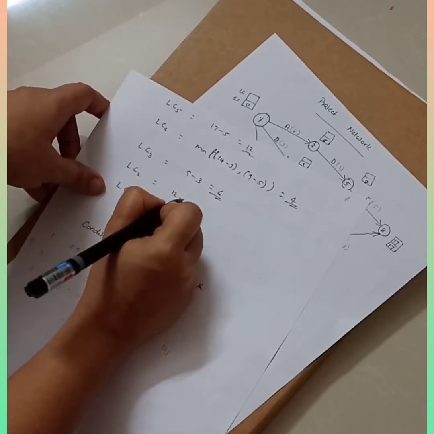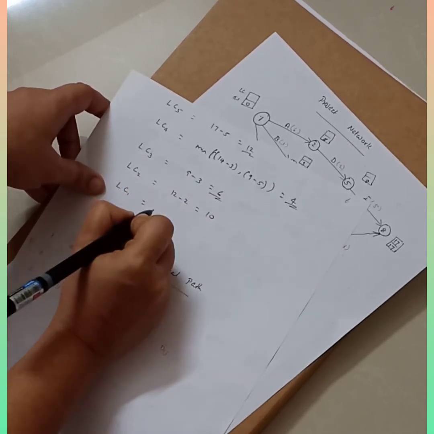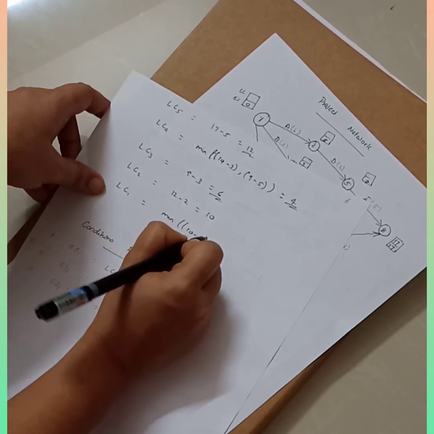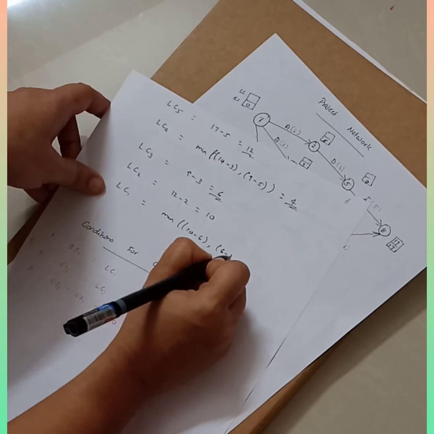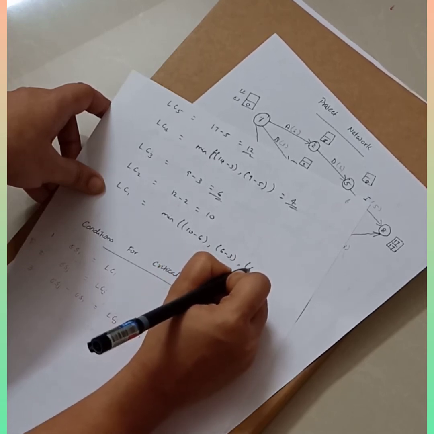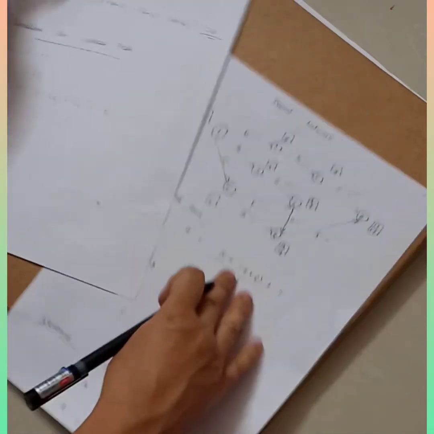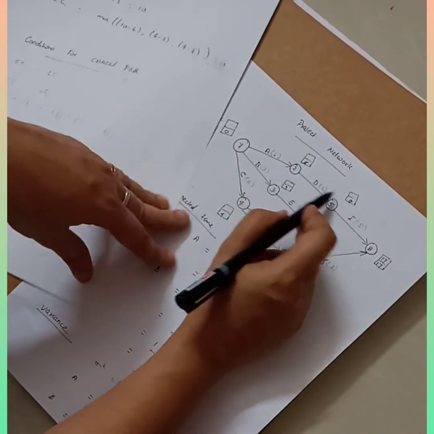Then LC3 is 9 minus 3, which is equal to 6. LC2 is 12 minus 2, which is equal to 10, and LC1 is again the minimum of 10 minus 6, comma, 6 minus 3, comma, 4 minus 4. So finally you will get 0. Okay, so you need to write the LC values for each and everything.